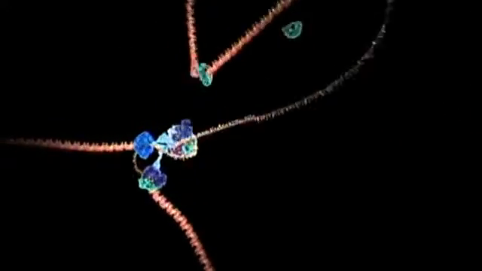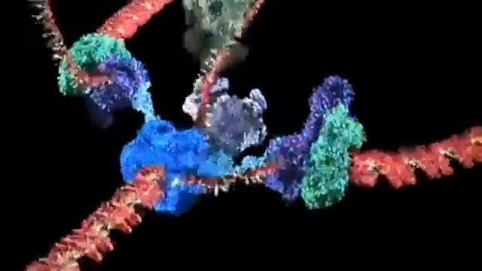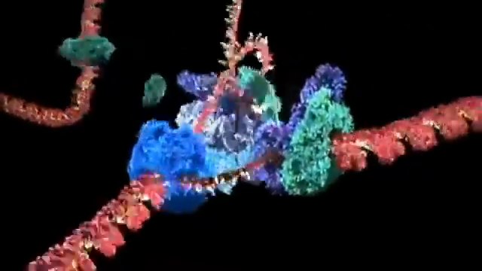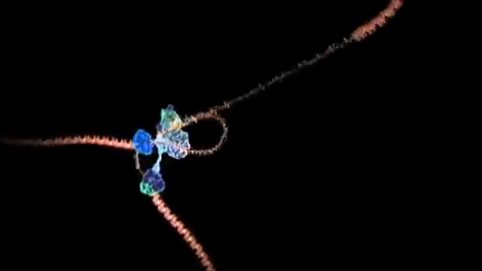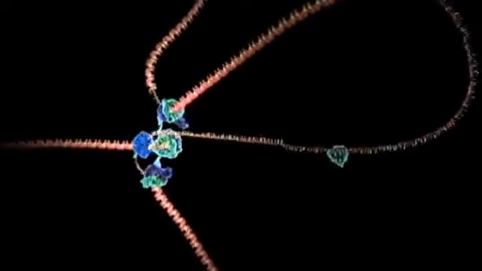One strand is copied continuously and can be seen spooling off to the right. Things are not so simple for the other strand because it must be copied backwards. It is drawn out repeatedly in loops and copied one section at a time. The end result is 2 new DNA molecules.